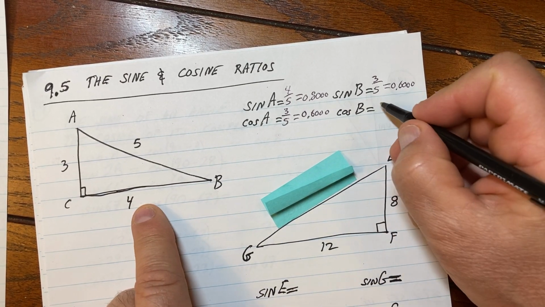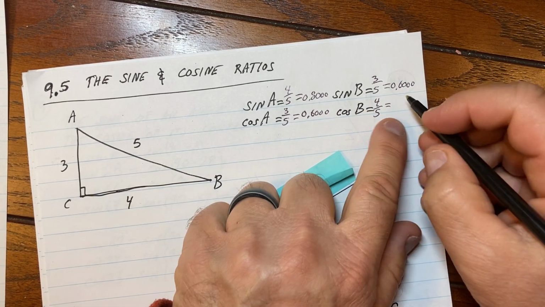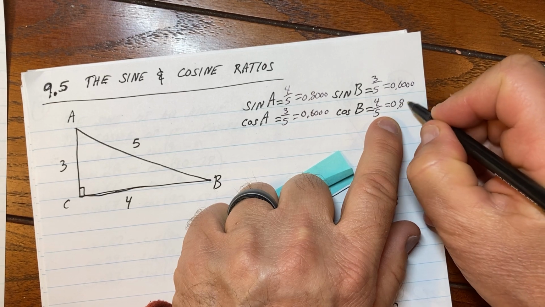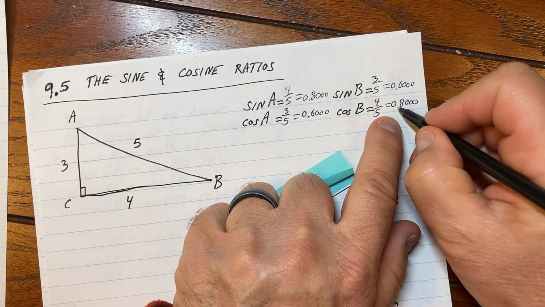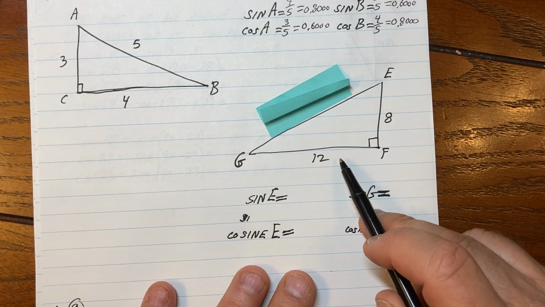So cosine of B is 4 over 5. And as a decimal, it's 0.8000. Done. Let's do this one.